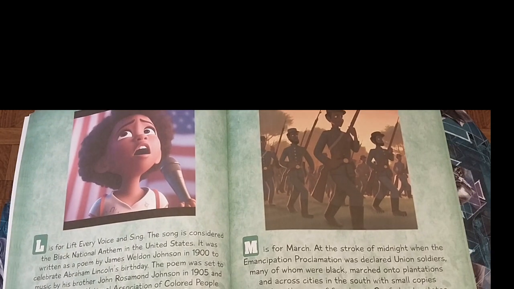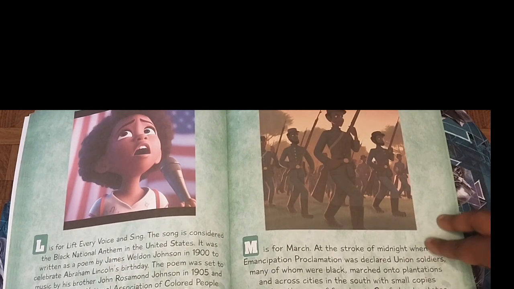M is for March. At the stroke of midnight, when the Emancipation Proclamation was declared, Union soldiers, many of whom were Black, marched onto plantations and across cities in the South with small copies, spreading the new freedom in Confederate states. I know that's right. Go ahead, Black people.